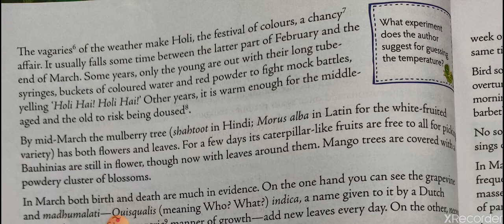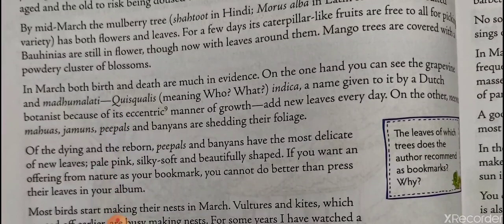So now, starting with the third para: In March, both birth and death are much in evidence. On the one hand, you can see the grapevine and Madhumalati, Quisqualis indica, a name given to it by a Dutch botanist because of its eccentric manner of growth, add new leaves every day. On the other, neems, mahuas, jamuns, peepals, and banyans are shedding their foliage.